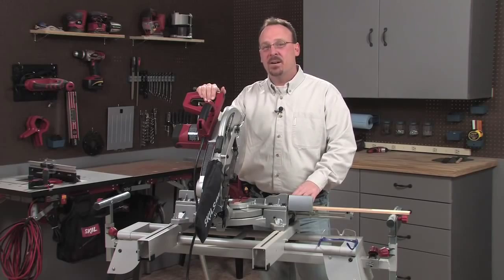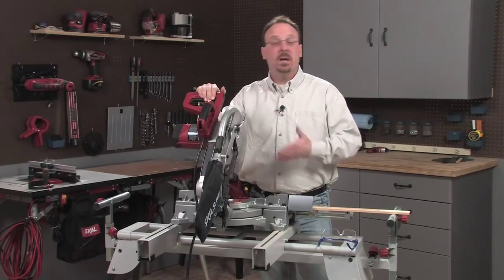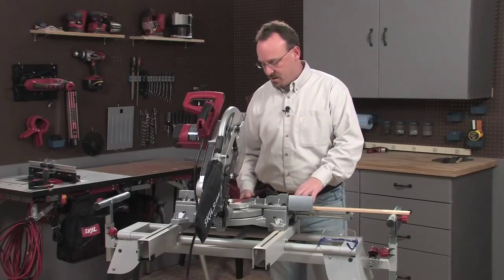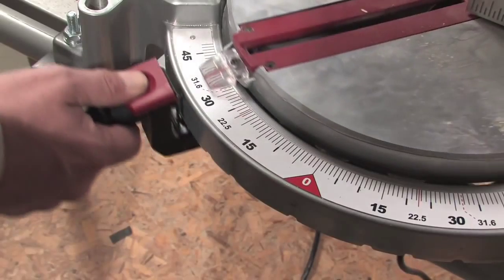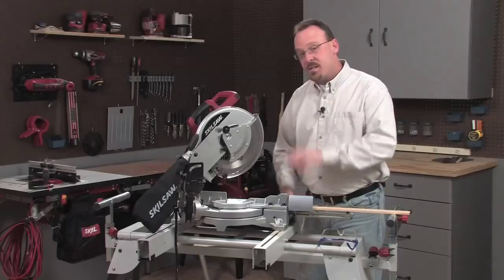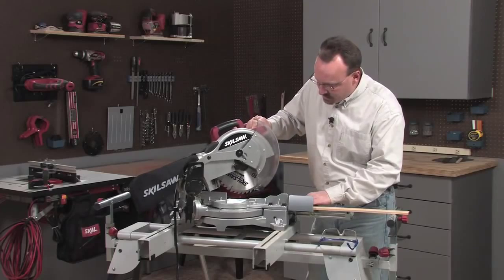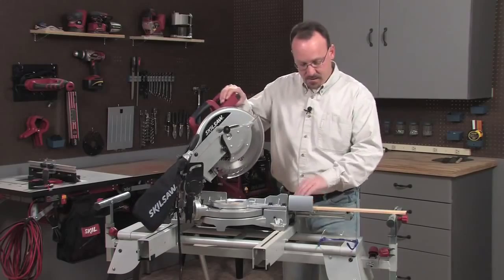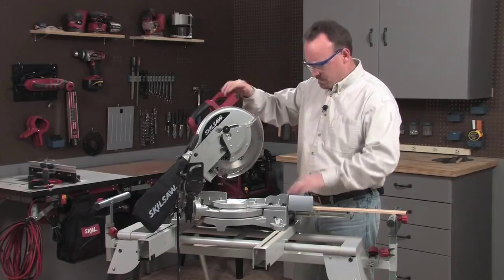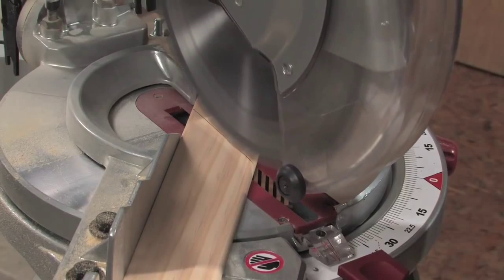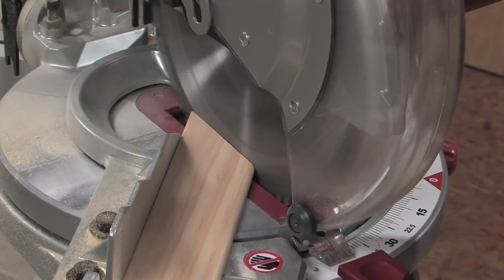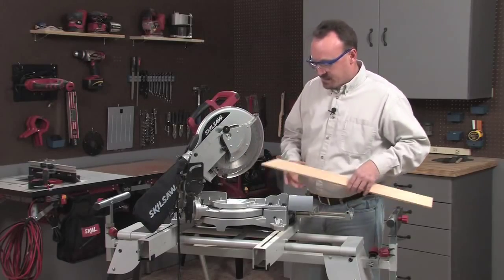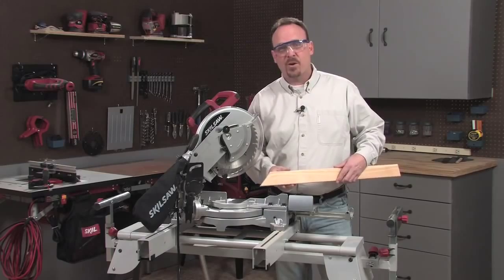Now I'm going to show you how to make a miter cut. And a miter cut is what you'd use to make pieces for a picture frame or when trimming out a door or window. And the most common miter angle is 45 degrees. So I'll set my saw for a 45-degree miter cut, lock it down. Once again, I've marked this workpiece, so I'll lower the blade and align the blade on the waste side of that line. All right, ready for the cut. And that's a 45-degree miter cut. That's 1/2 of a perfect corner joint.